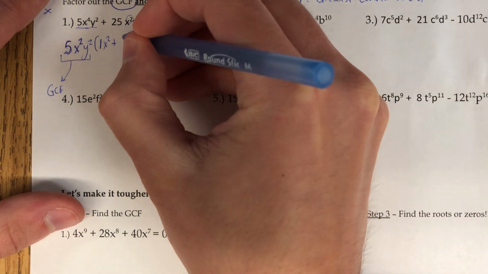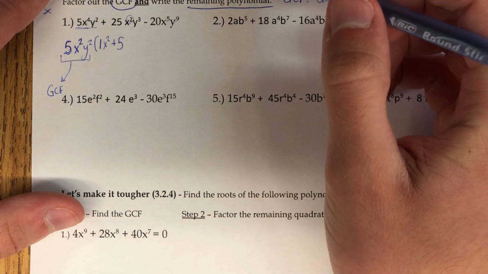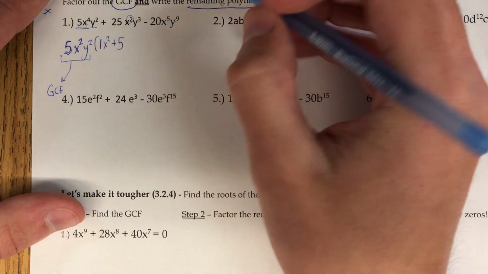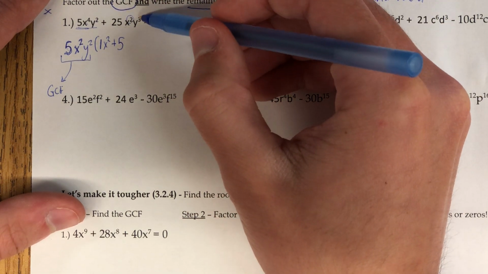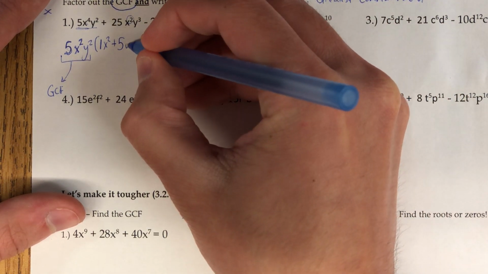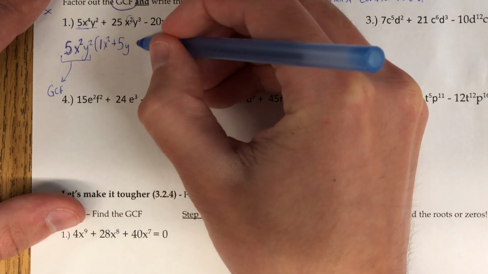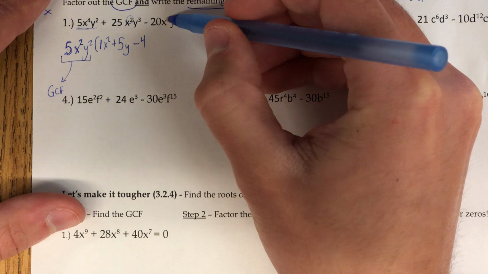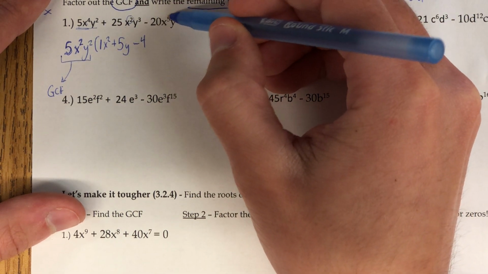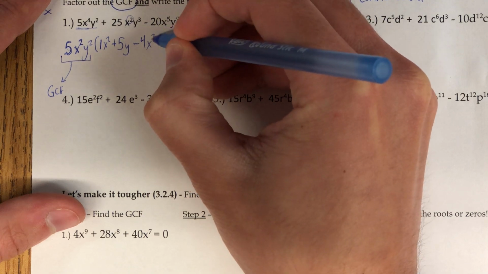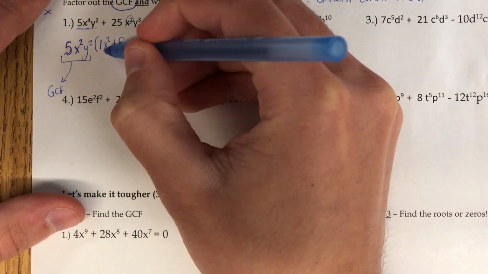25 divided by 5, well, that's 5. X squared divided by x squared cancels out to just 1, so we don't write anything there. Y cubed divided by y squared, again, subtract the exponents. 3 minus 2 is 1, so I just have y to the first, or just y. Next, negative 20 divided by 5 is negative 4. X to the fifth divided by x squared, again, subtract the exponents. 5 minus 2 is 3. 9 minus 2 is 7, so just subtracting the exponents for the y's.